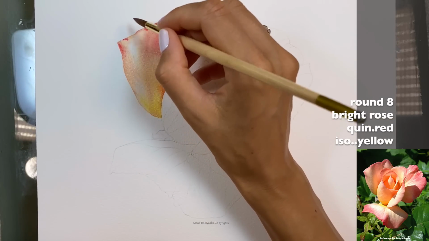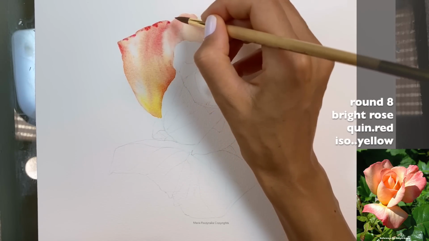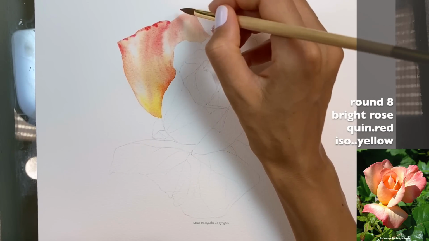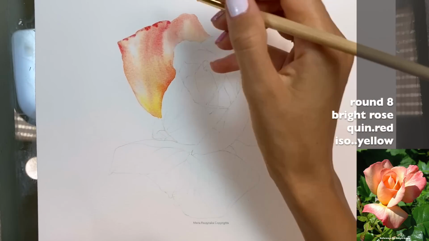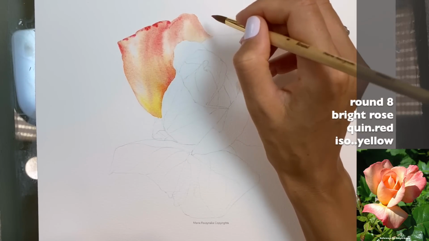So even though I grabbed either yellow and some of the bright rose earlier, now I just grabbed some of the quin red. So the ratio between colors changes. And that's okay, you want that.